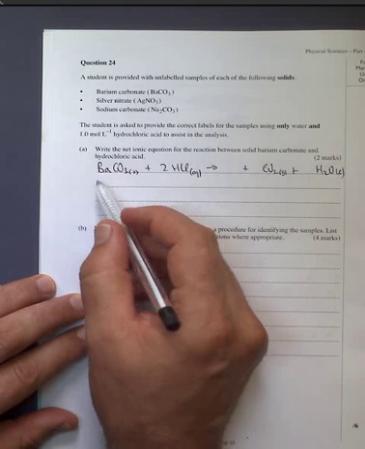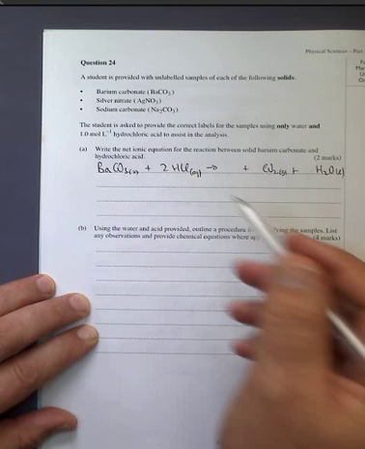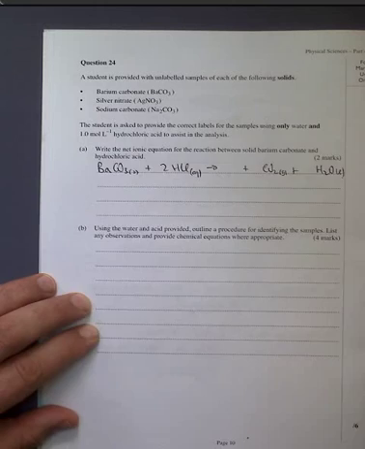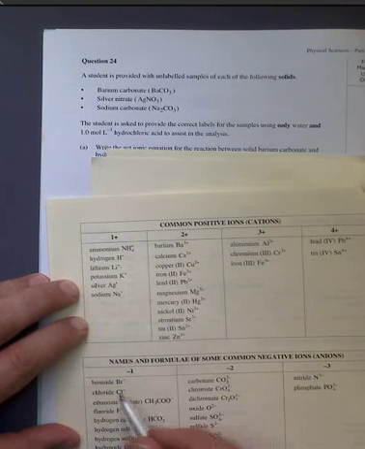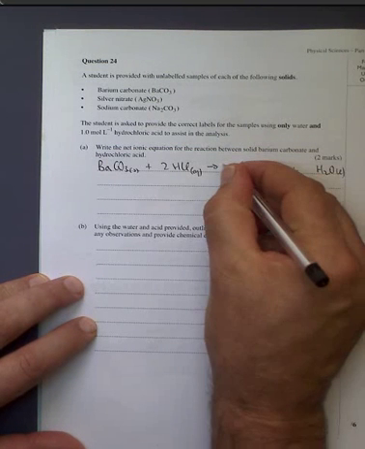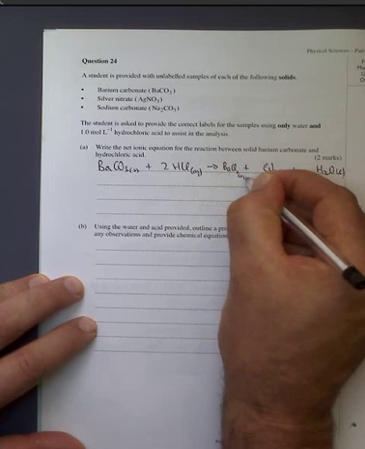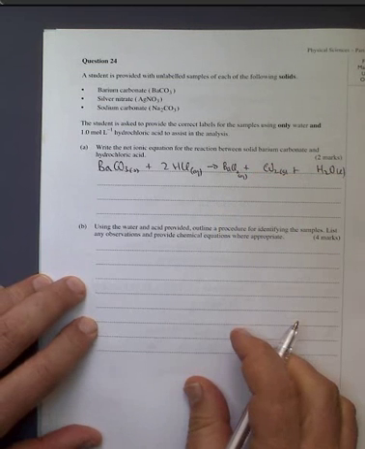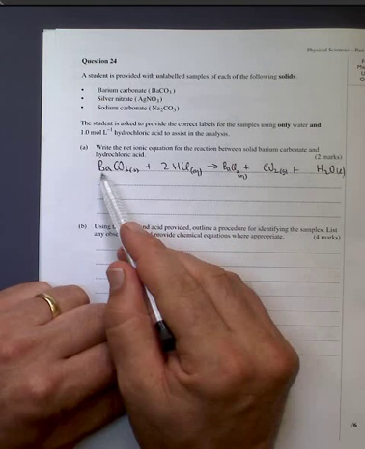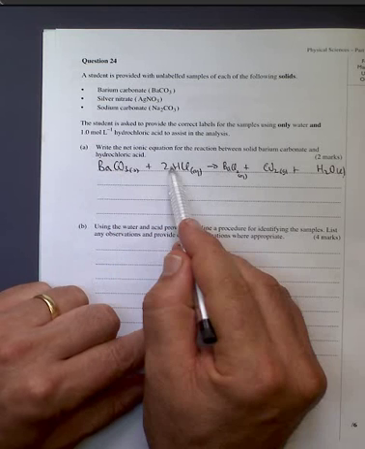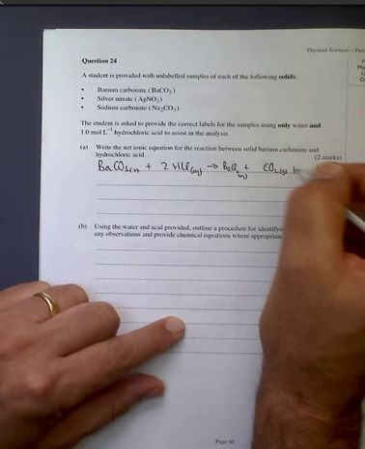This is going to be an ionic solution. This is going to dissociate as well. So looking at our ions here, barium is 2 plus, chloride is 1 minus, so that makes BaCl2, and that's going to be aqueous. So we've got our carbonate plus acid to give us the salt plus the carbon dioxide plus the water.